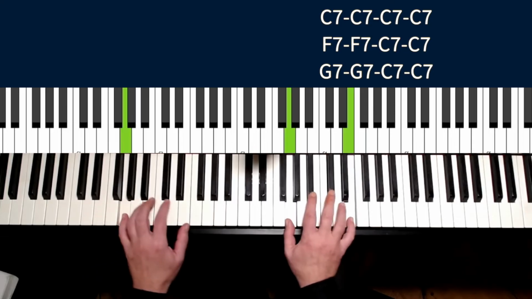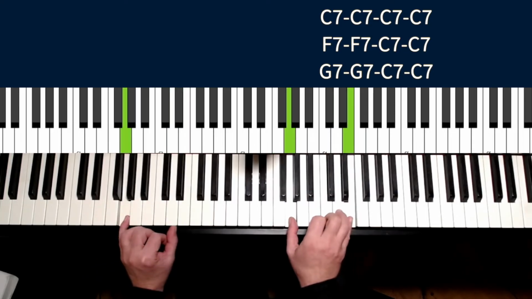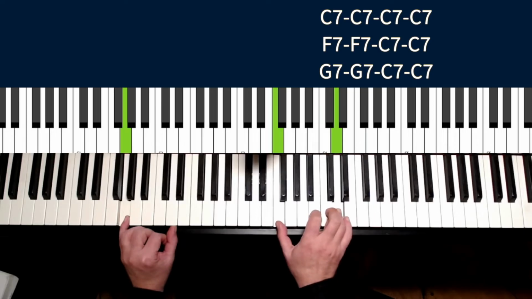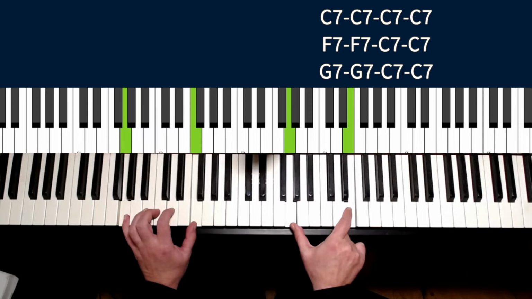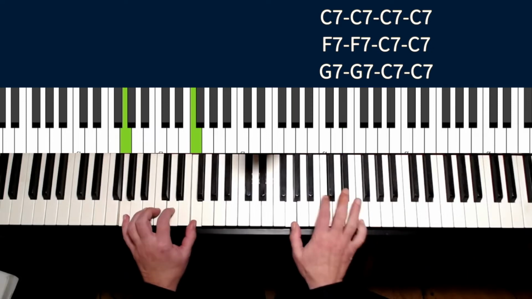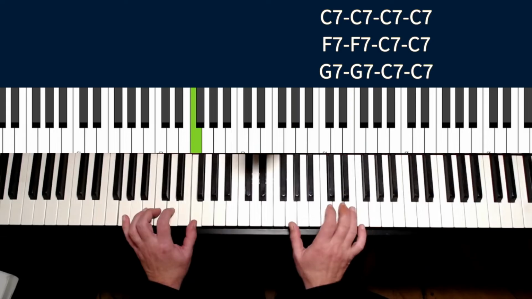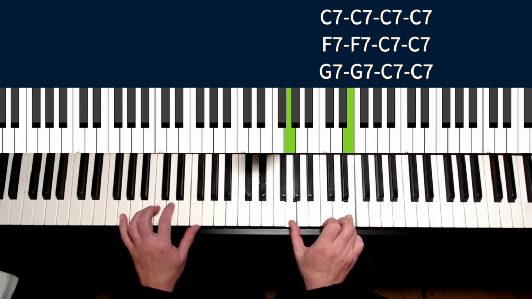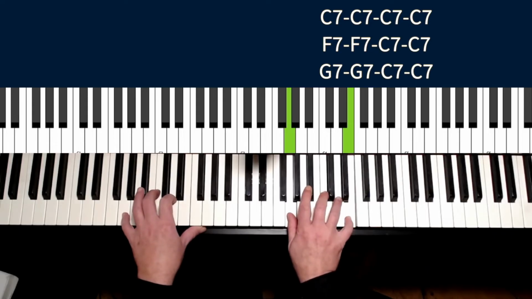Now, we have these 6 also. 6 is a happy interval, at least the major 6. The minor 6 is a different story. It sounds a bit sadder, but we prefer the major 6. And this is also an element you should remember if you're on your way to become a boogie queen or boogie king.